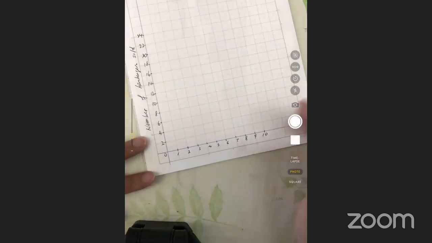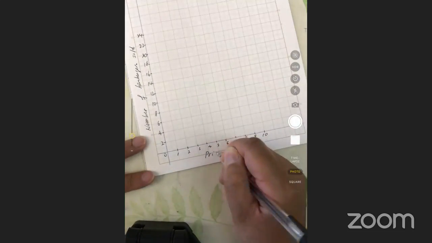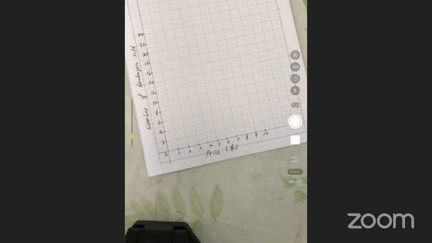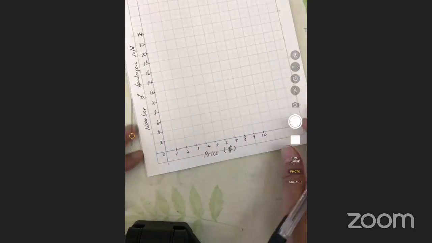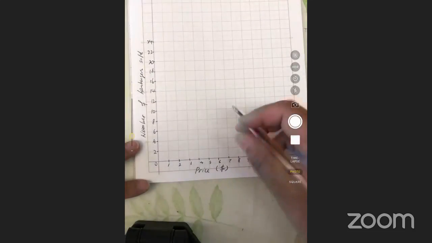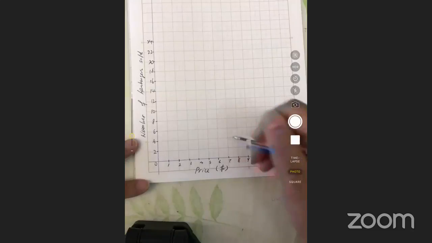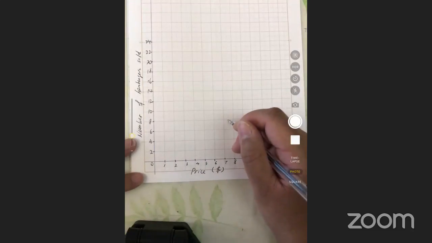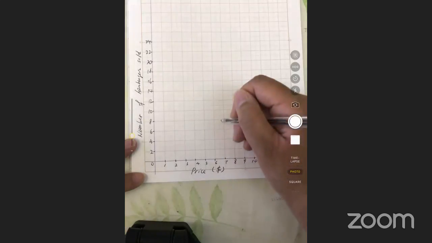And then this one represents the price. And then write down the unit. Okay. And then this one, it's just like plotting coordinates. When the price is $7, then 11.